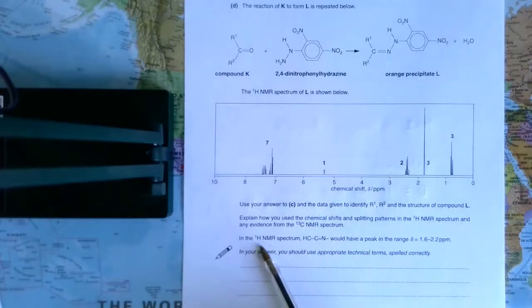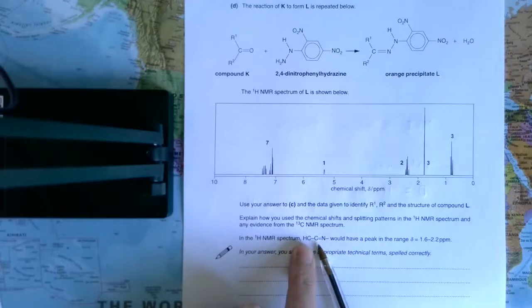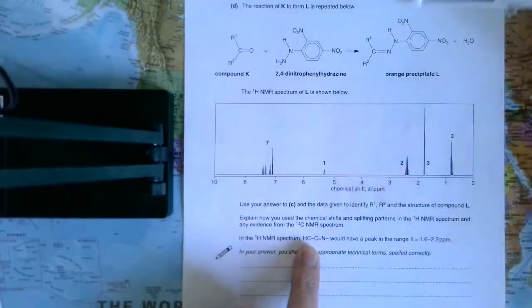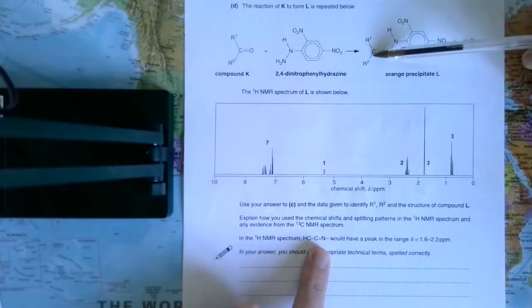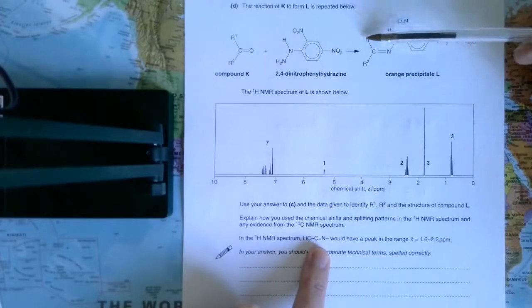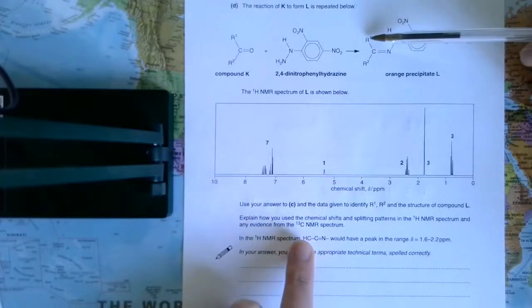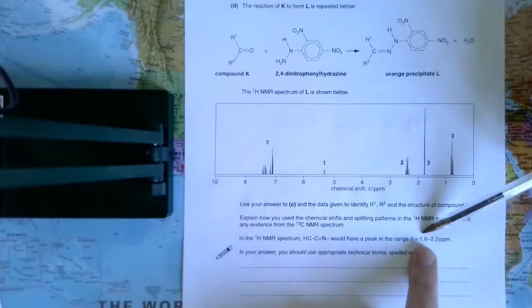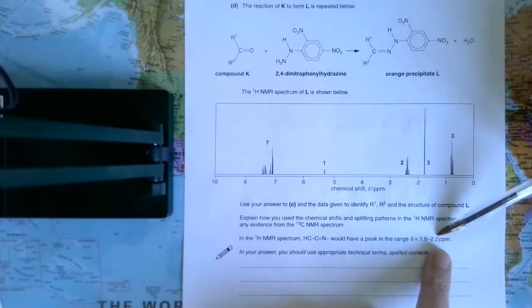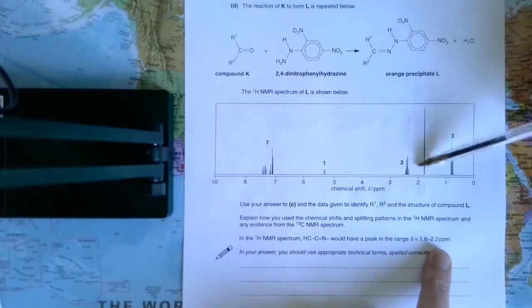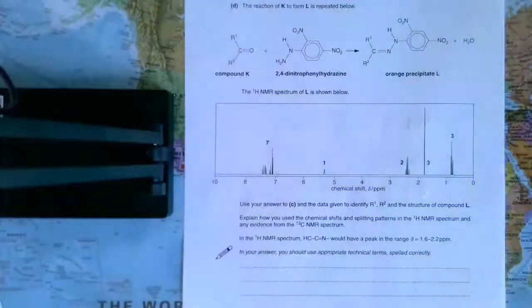In the proton NMR spectrum, a hydrogen on a carbon next to this group here, which if we look up, we've got the carbon with the double bond to nitrogen. So if you have a hydrogen on a carbon bonded to the C with a double bond to the nitrogen, these will be in the range 1.6 to 2.2 ppm, and there is one peak in that range there, so we're going to pay attention to that.